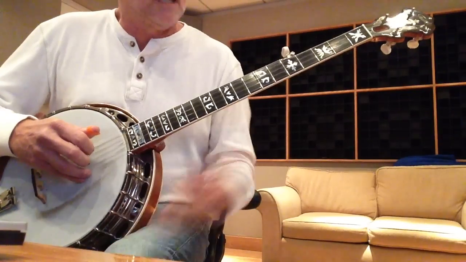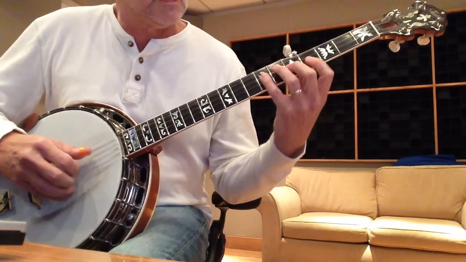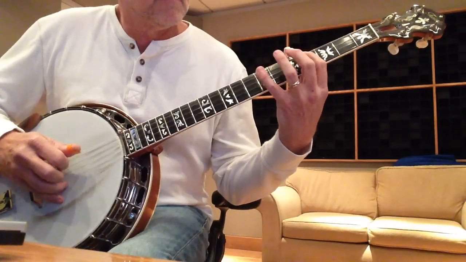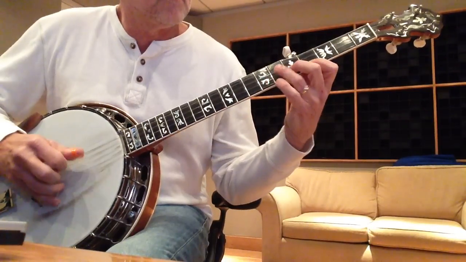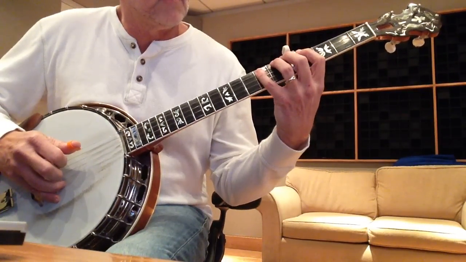And then I'll just do it in a different form. This time I'll use this D pentatonic, and then this G, and then this A. That works.